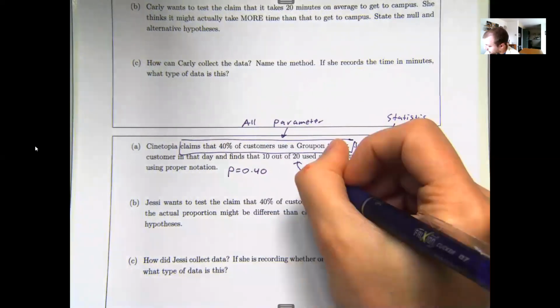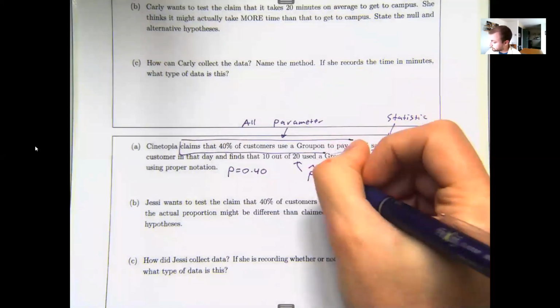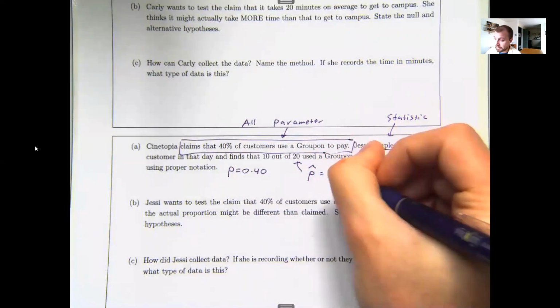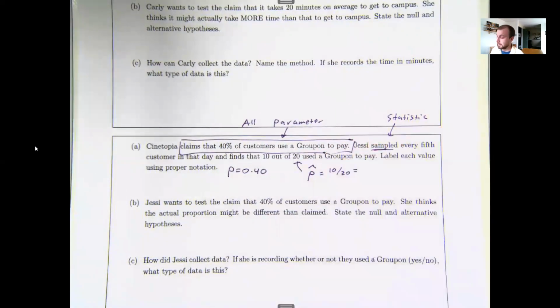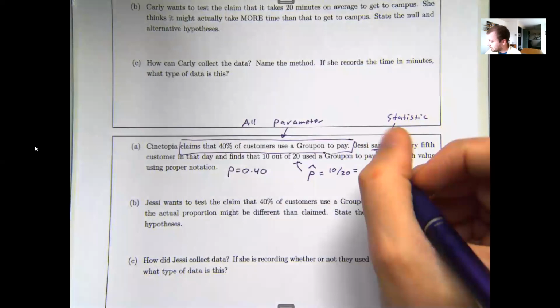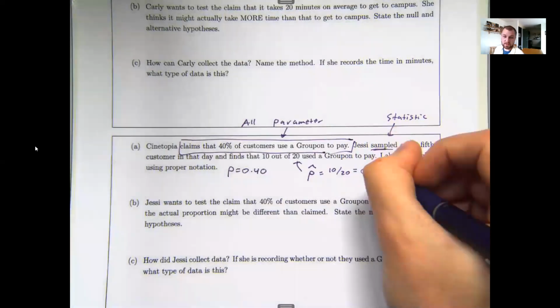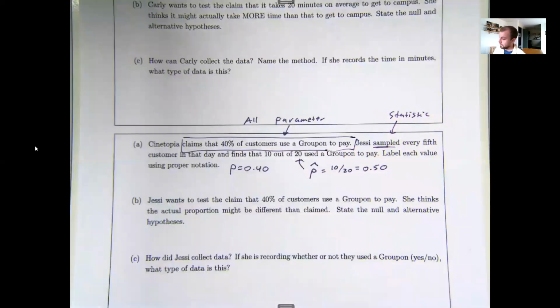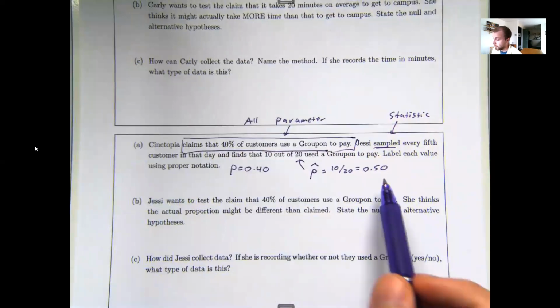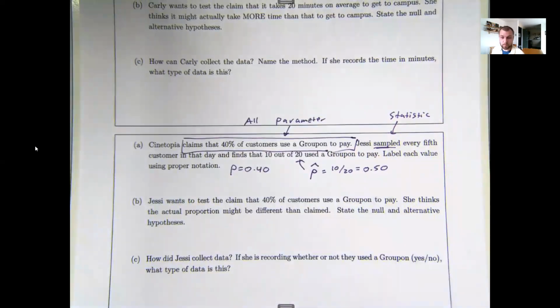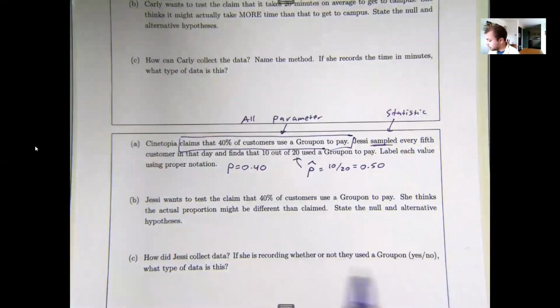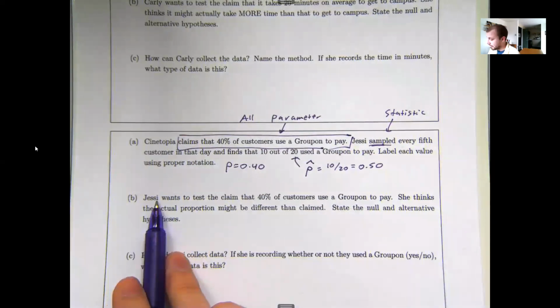My sample success rate, my p-hat, was 10 out of 20. That's my success rate. Written as a decimal, that's 50%. This is higher than what it looks like for that population claim. So I might think that there's a difference between these things, or I might think it's higher. So let's figure out how we want to phrase that question.